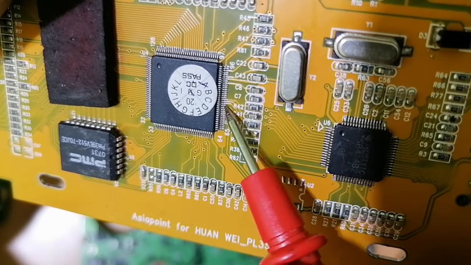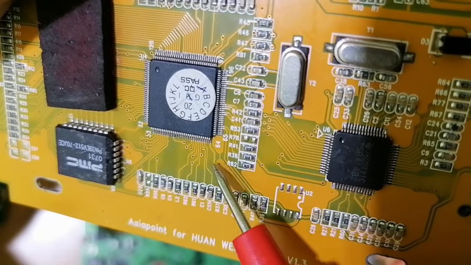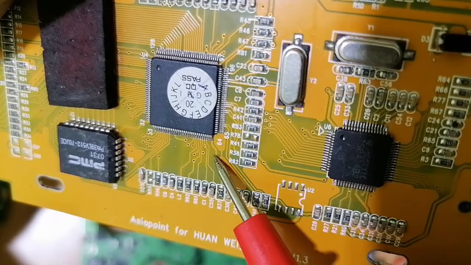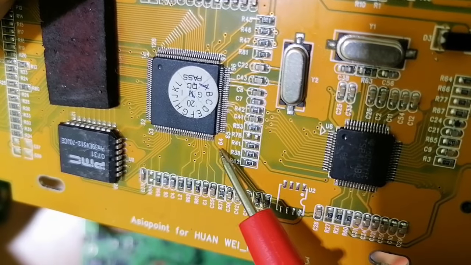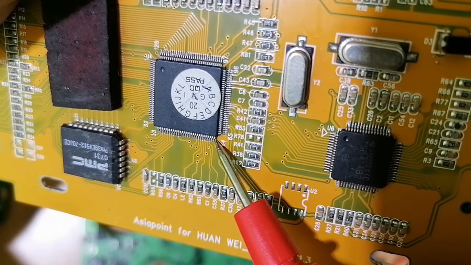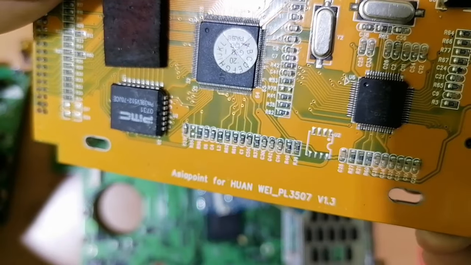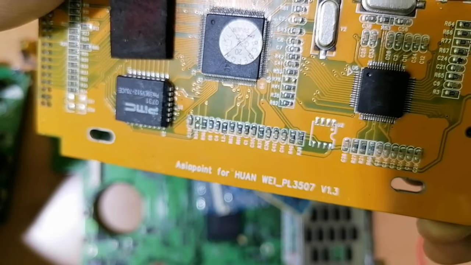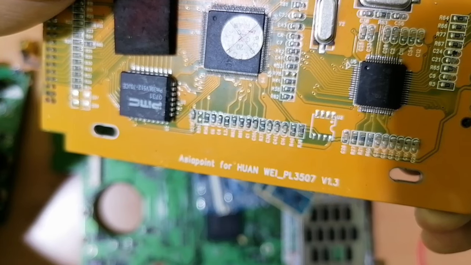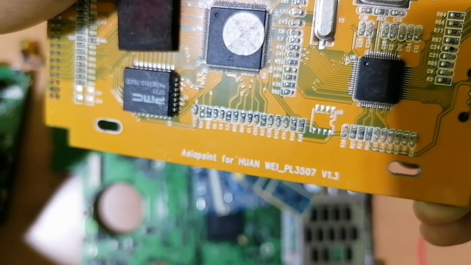Those also. And over here we also have control signals. But this bolded line means this pin, pin 64, holds VCC.